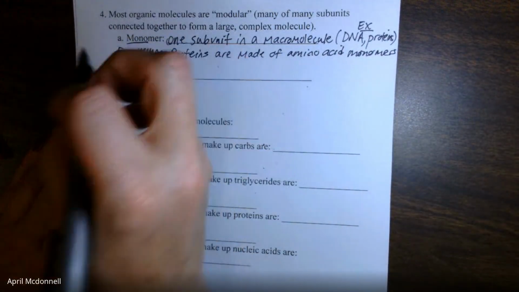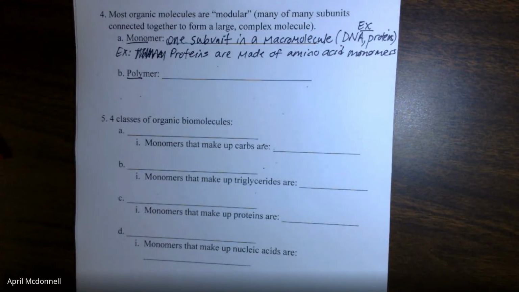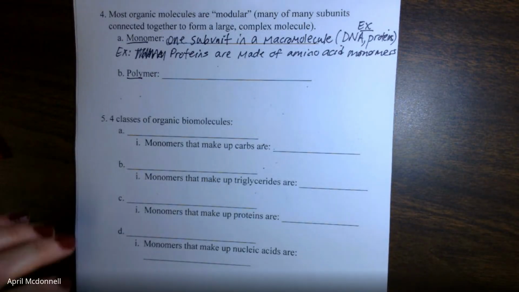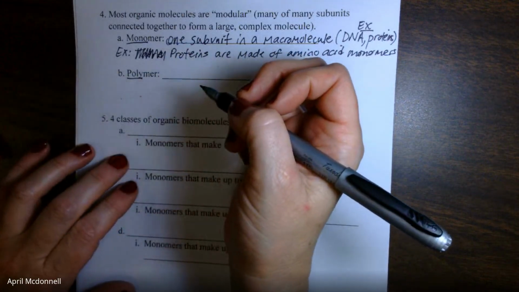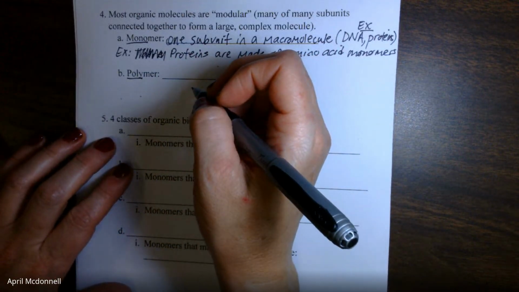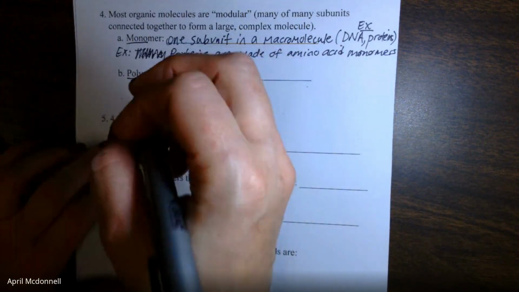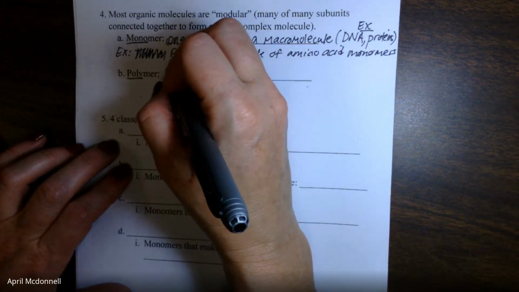The other term is called polymer. So poly means many rather than mono, which means one. Polymer is a macromolecule made of many monomer subunits joined together.